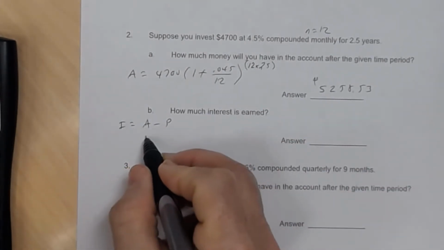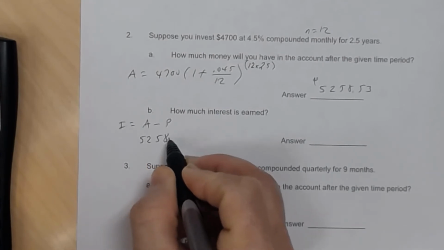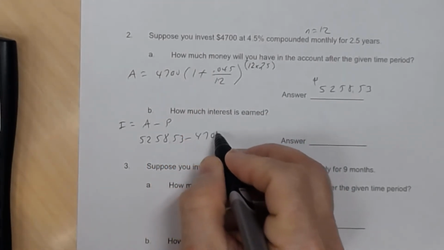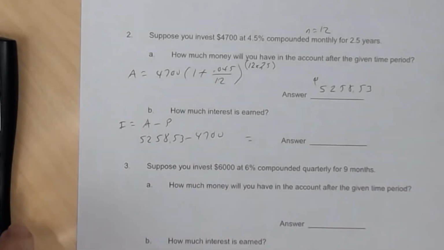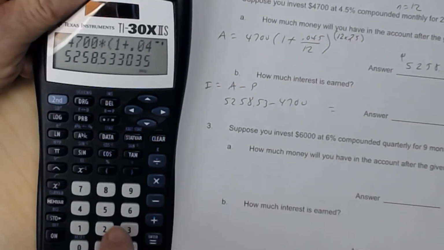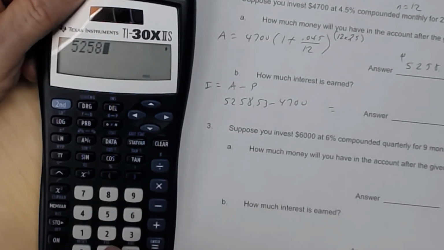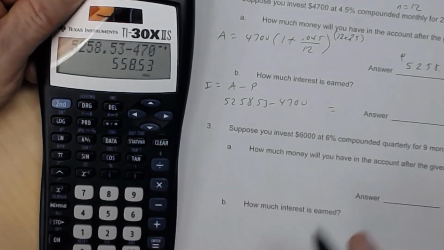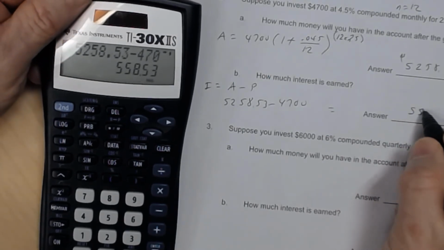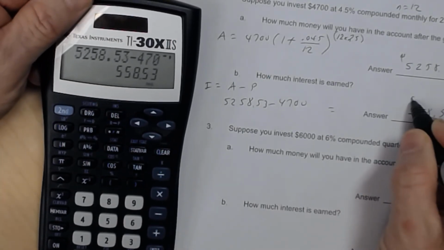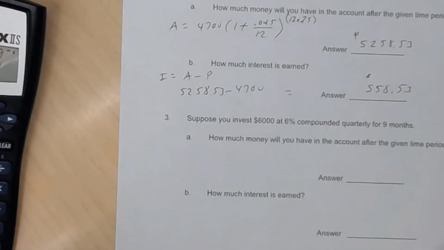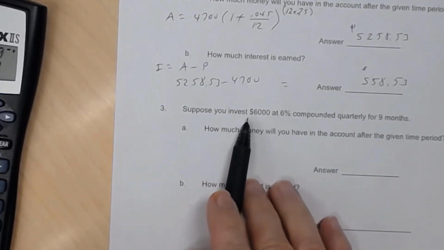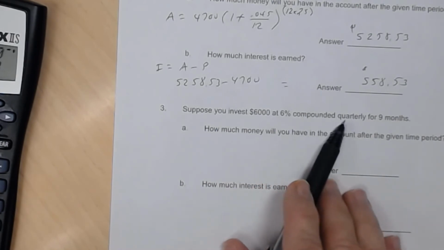So it's $5,258.53 minus 4,700, and that's going to equal, so let's see, 5,258.53 minus 4,700. So it's $558.53. Okay, number three. Suppose you invest $6,000 at 6% compounded quarterly.